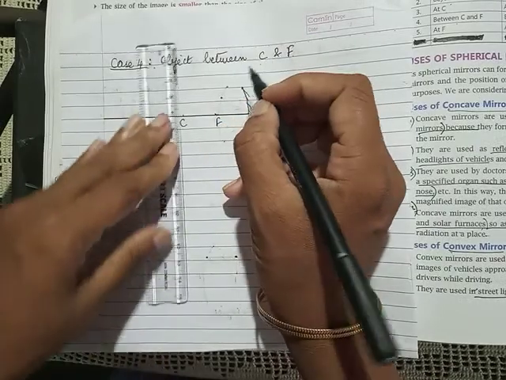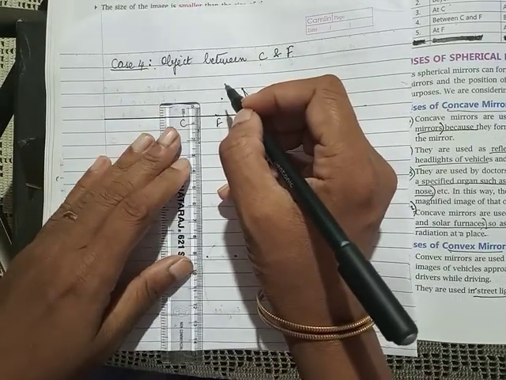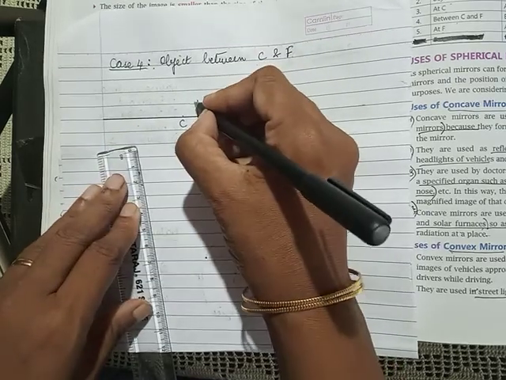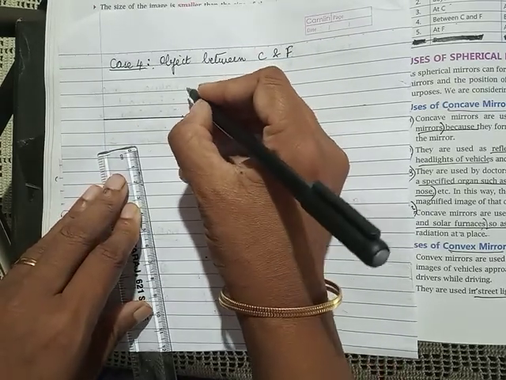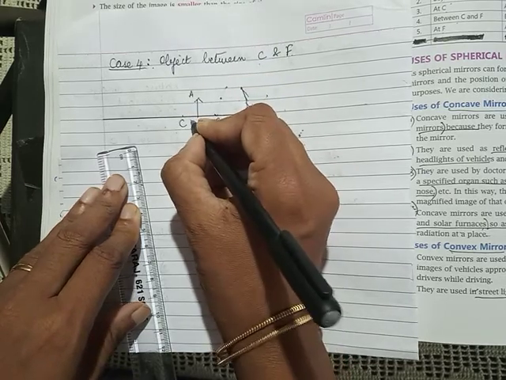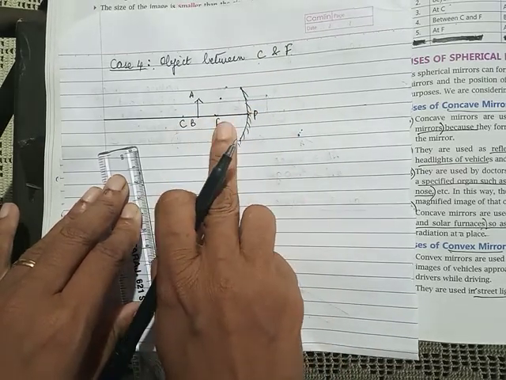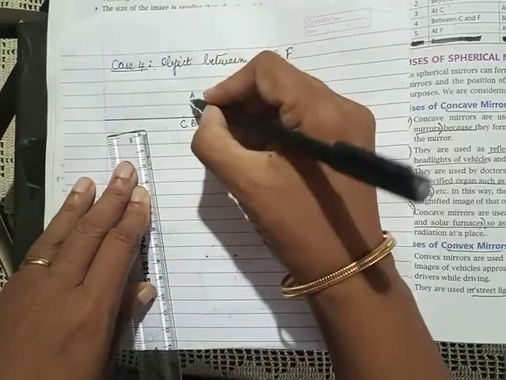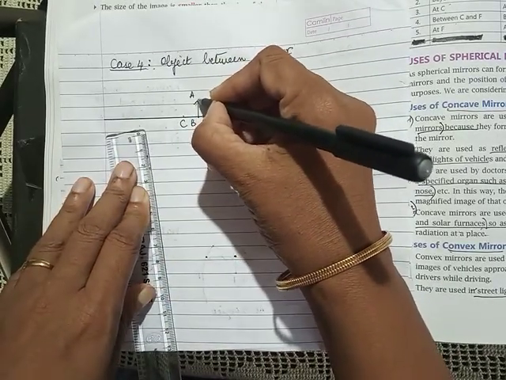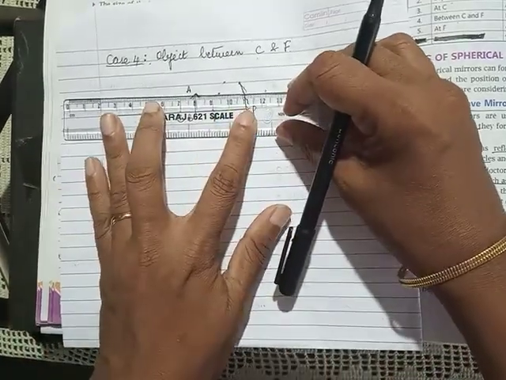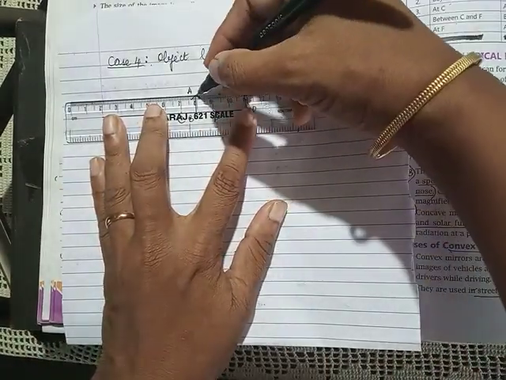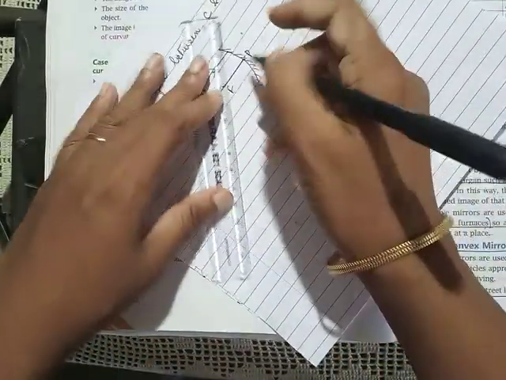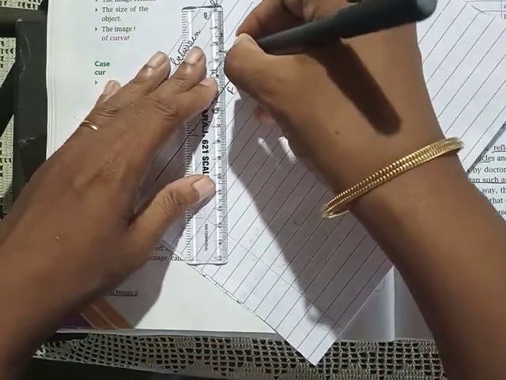So object between C and F. So this is my object A, B. Between C and F means anywhere you can take. You can take here, here, here, anywhere in this space. Okay, so from this point, as usual, we have to draw 2 rays. First ray parallel to principal axis. After reflection passes through principal focus.